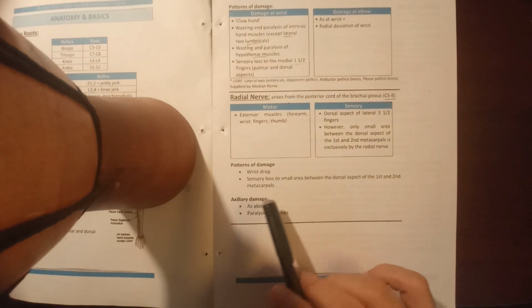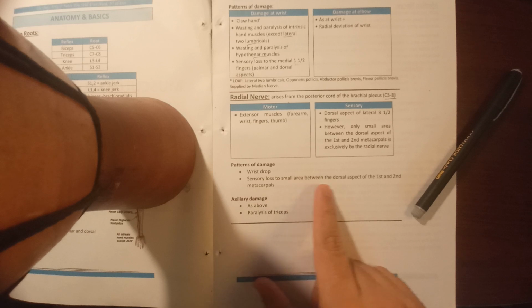The pattern of damage is wrist drop, like this, and sensory loss to the small area between the dorsal aspect of the first and second metacarpals. Axillary damage is as above, with paralysis of the triceps.